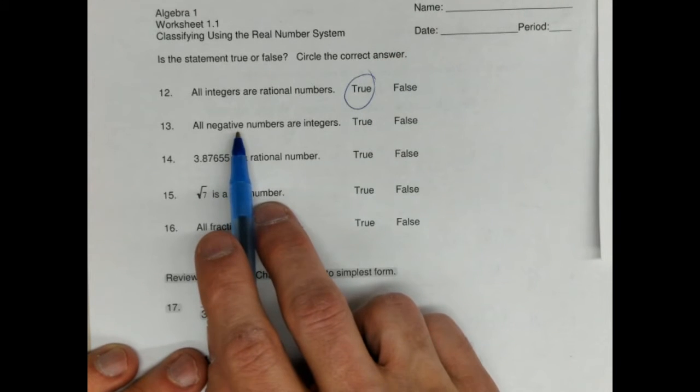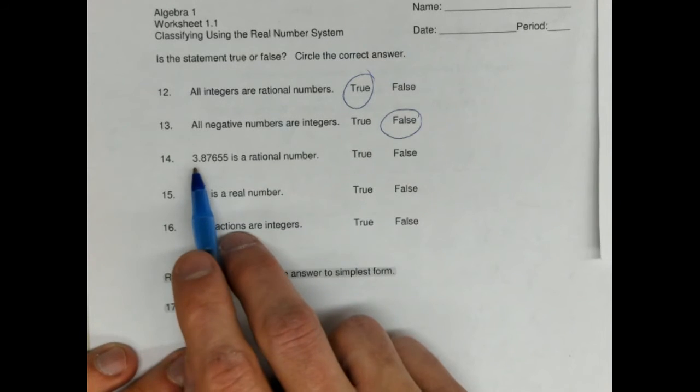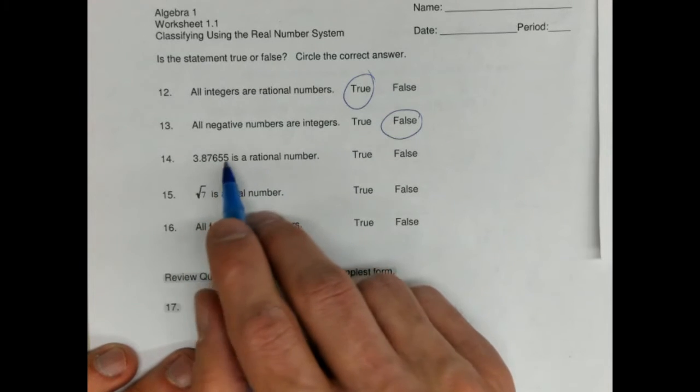All negative numbers are integers. Well, no, because you could have negative 1/3, right? And that's not an integer, so false. 3 and this whole number is a rational number. Yes, it is rational, because this could be written as a fraction.